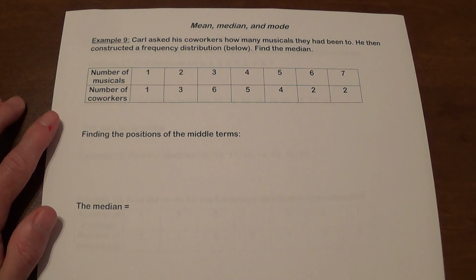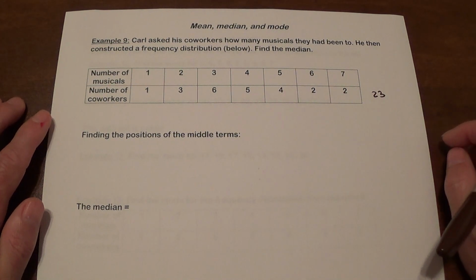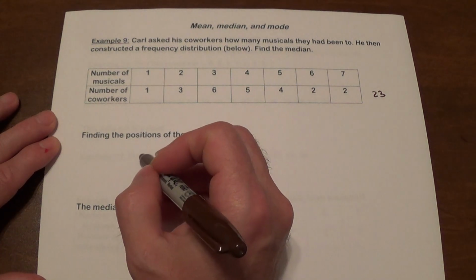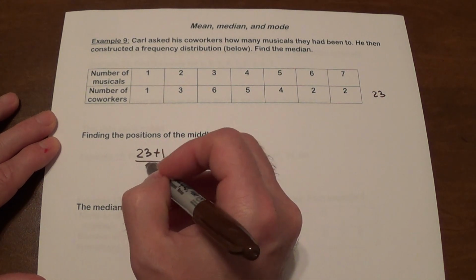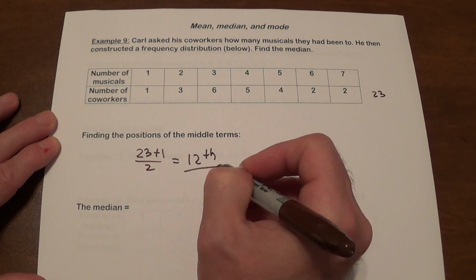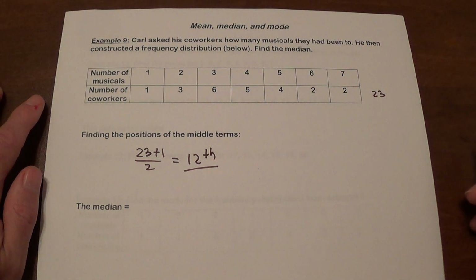So 1 plus 3 plus 6 plus 5 plus 4 plus 2 plus 2, and that's going to give us 23. So we have 23 co-workers. What we need to do is find the position of the middle term. So it's going to be 23, always add 1 to it and divide by 2. So it's 24 divided by 2, which is 12. So we're looking for the 12th element here, the 12th item.